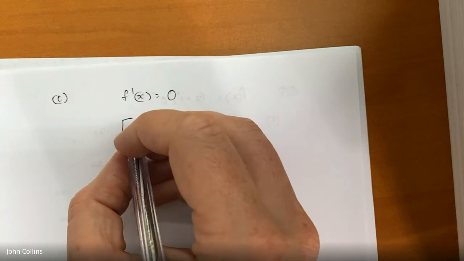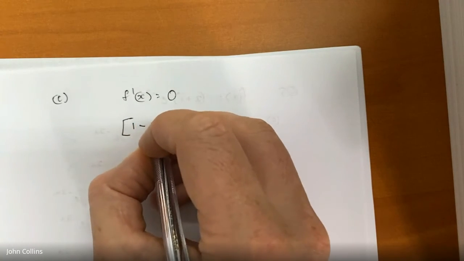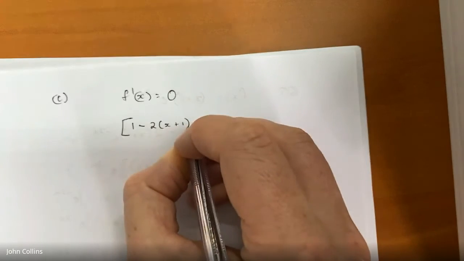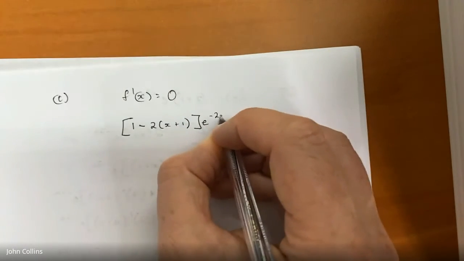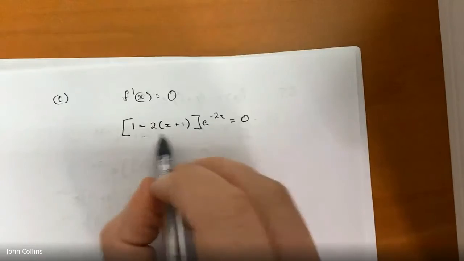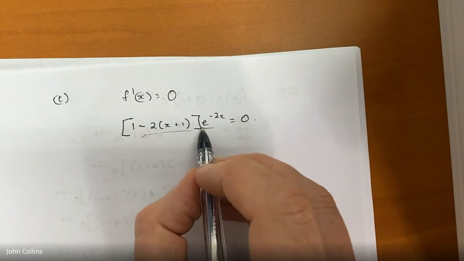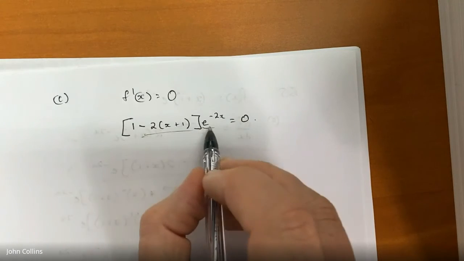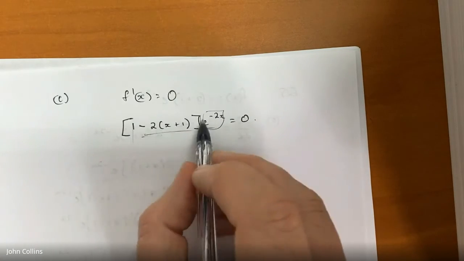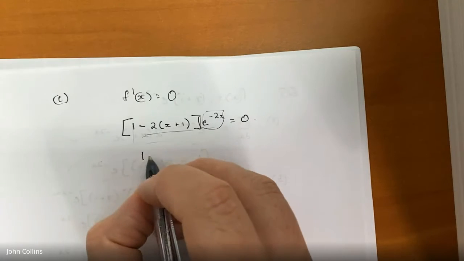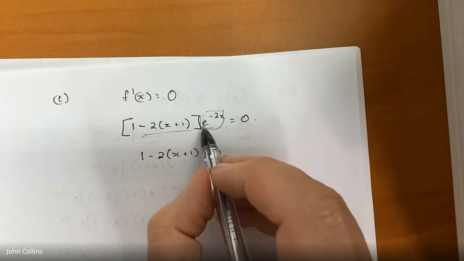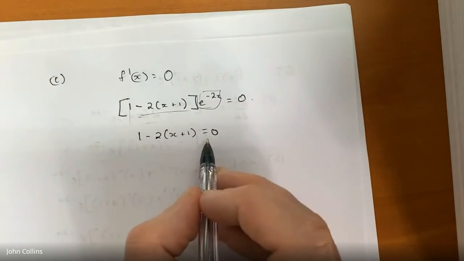So the first derivative we had in part A, didn't we? That's 2x plus 1 times e to the -2x equals 0. Okay, so that's factors, and you can use the null product rule. So those can each be set equal to 0, can't they? Yep, but e to the -2x can't be 0. No, it can't. So that means just this part can be equal to 0.